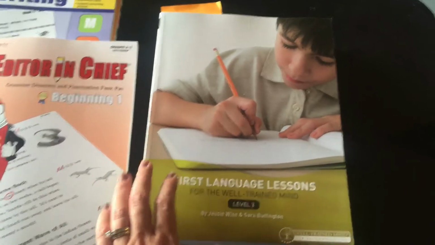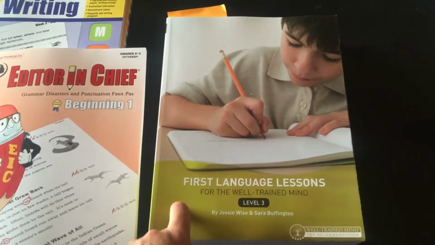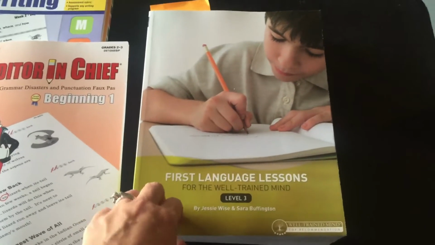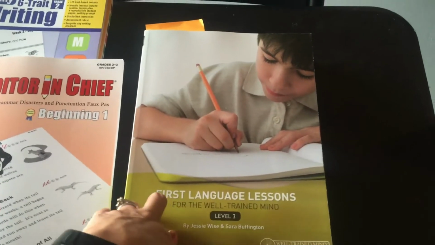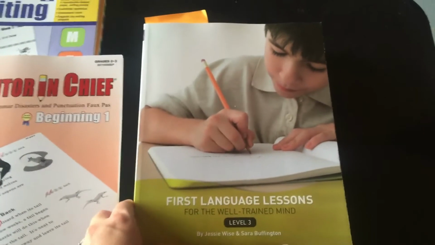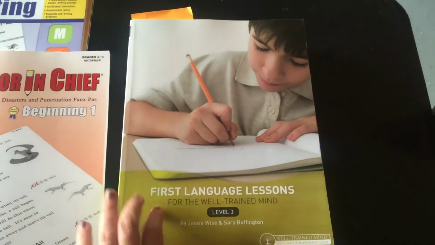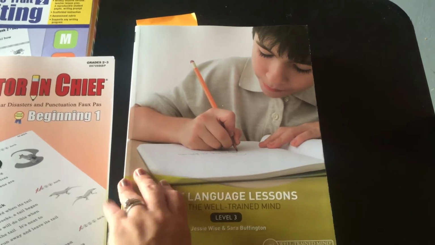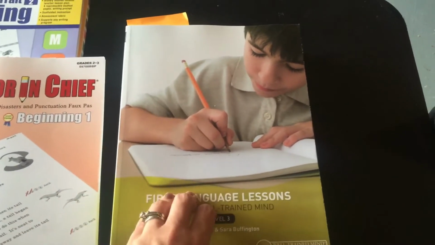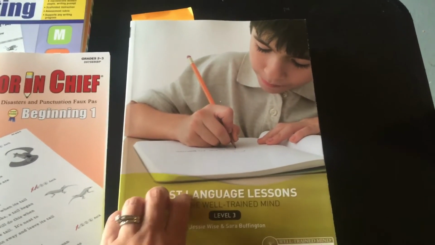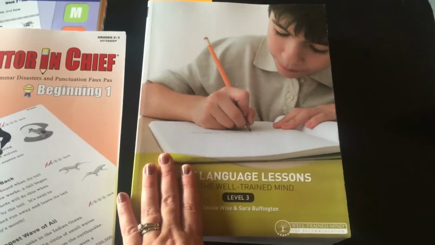So I just need to take some time and really look through these lessons and see where we need to start, because where we're at now is a little bit too boring for both of us. I still like the format of this, and I like how clear everything is, but I just need to figure out where we should start in this one.